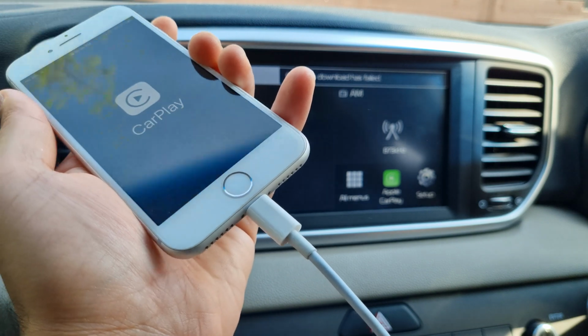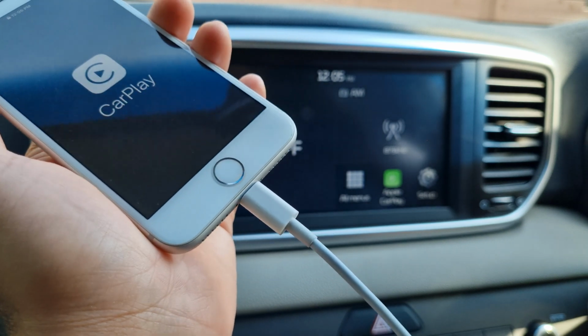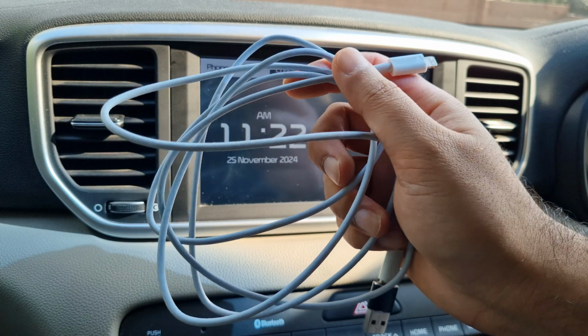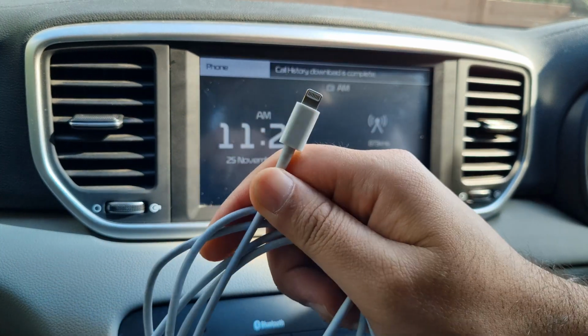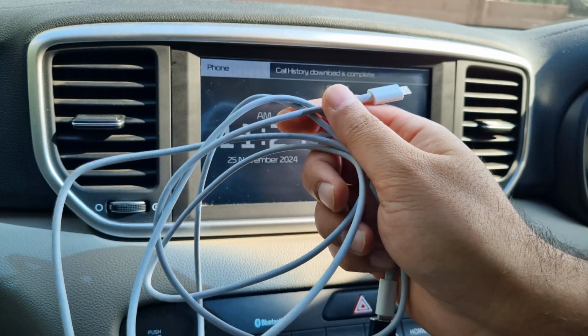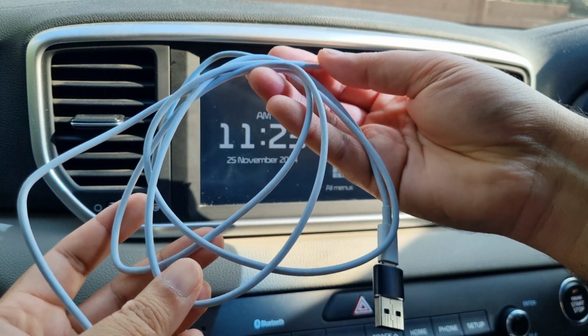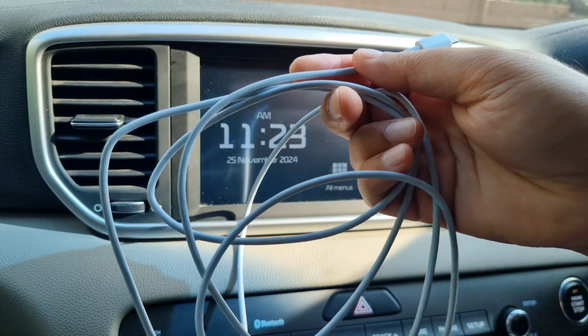This can result in slow loading times or buffering when trying to use the app. It is always recommended to use a high-quality original Apple data cable to ensure a stable and consistent CarPlay connection. Also, make sure your cable is not too long. When using Apple CarPlay, it is generally recommended to keep the length of the USB cable under 3 feet in order to ensure proper functionality. Longer cables can cause signal degradation, leading to connectivity issues.